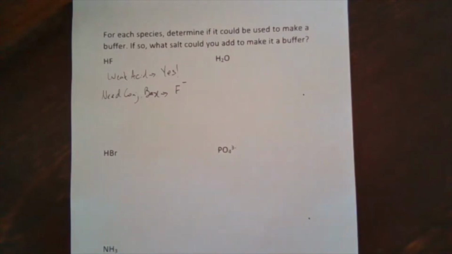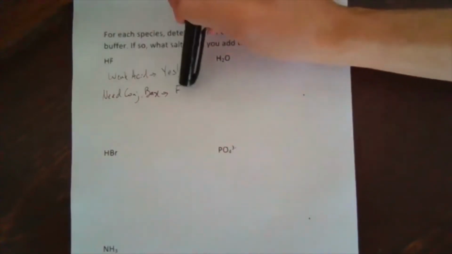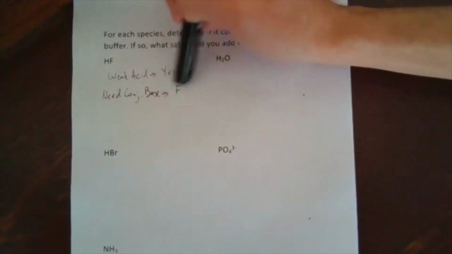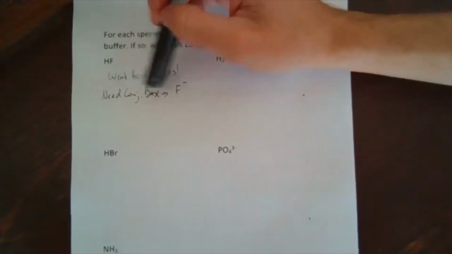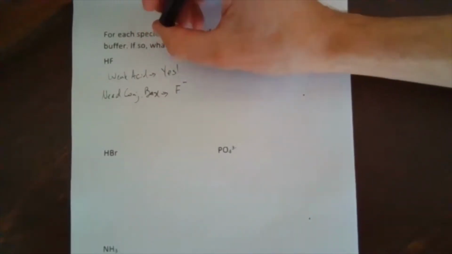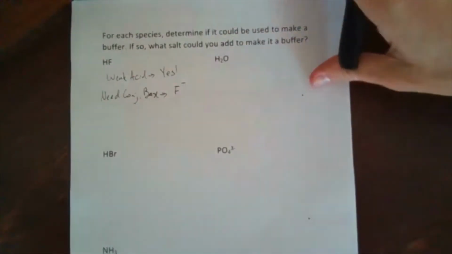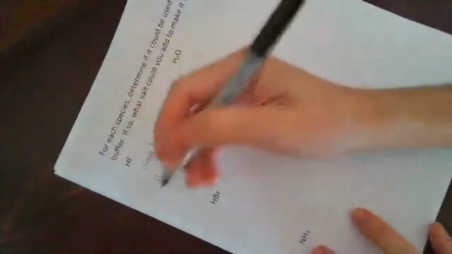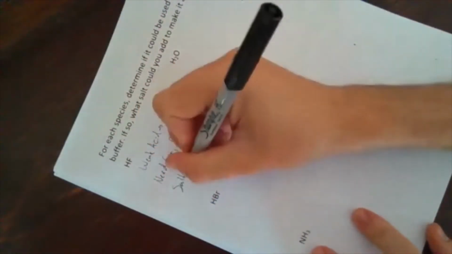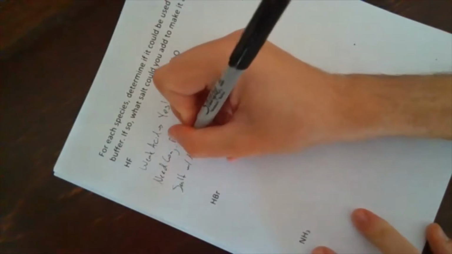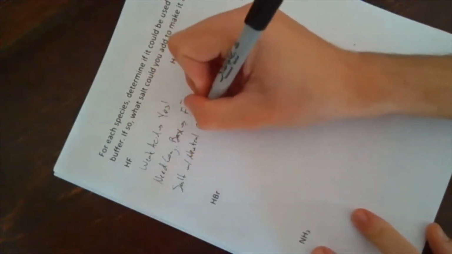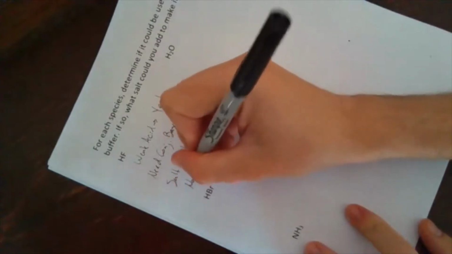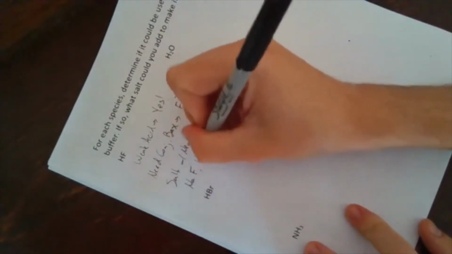And we want it, in this case, to be a neutral cation because the buffer is going to be F minus and HF. That's all we want in terms of active acid and base in solution. So we want a neutral cation. So we're going to need a salt with some sort of neutral cation. Common examples would be something like NaF or KF, right?